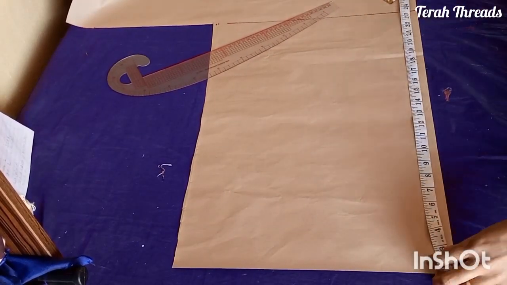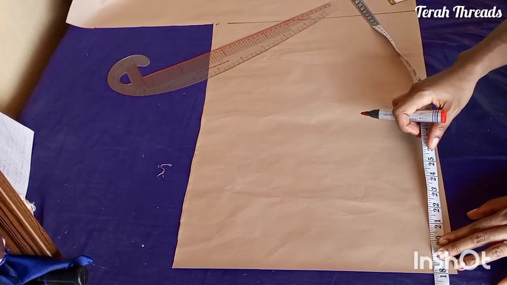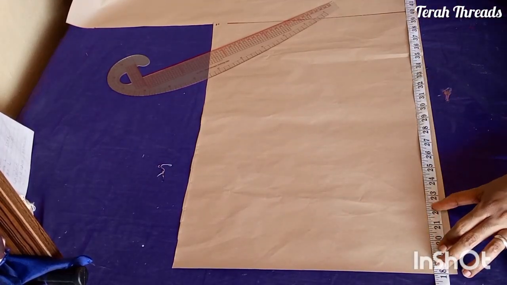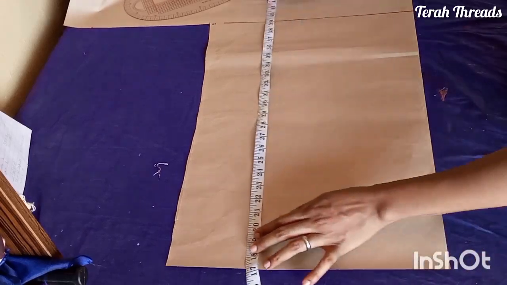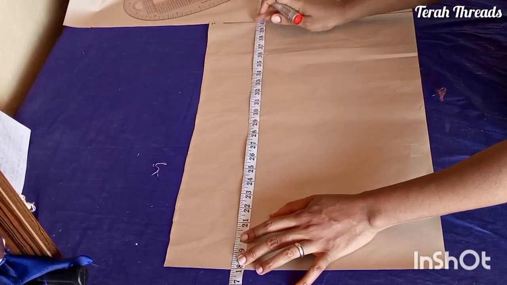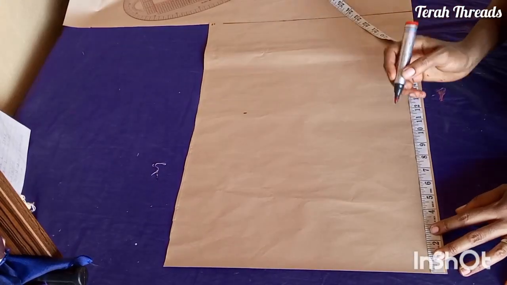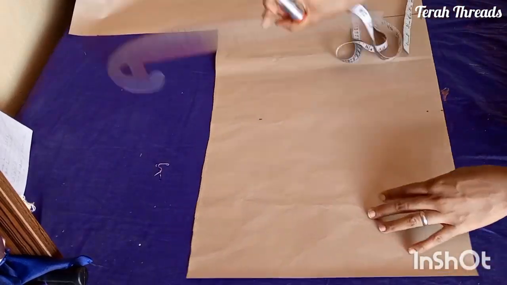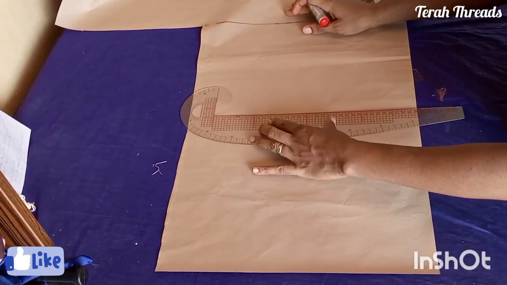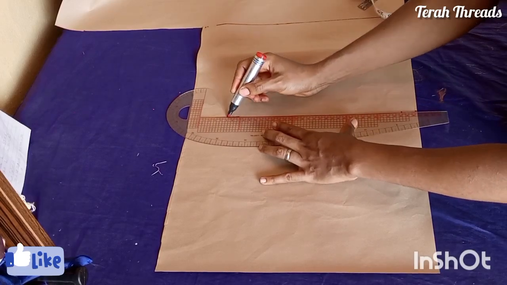So now this is the back. So I'll be starting measurements also from 18 inches, which is my waistline, to measure the length, which is stopping at my knee length. Okay, so the same thing we did for the front, and I'm measuring the hip line also. Then I'll connect it.